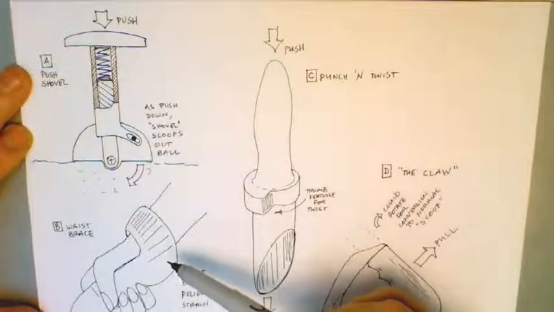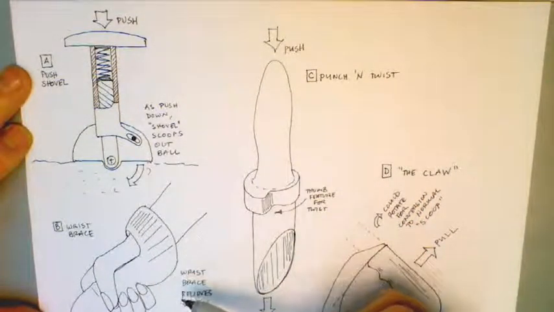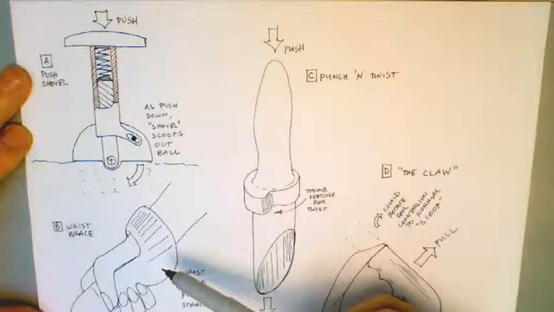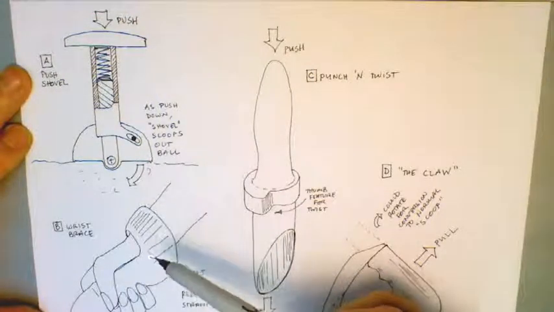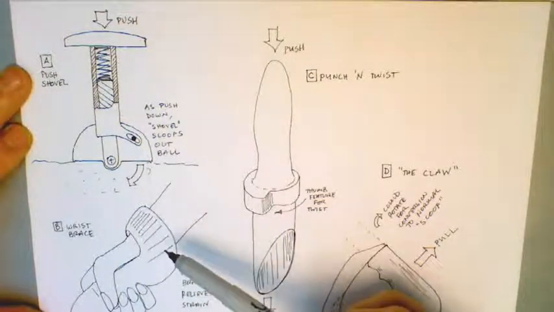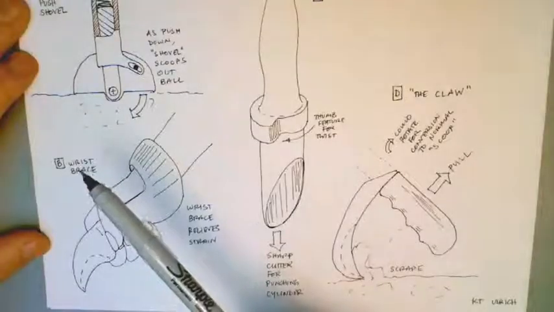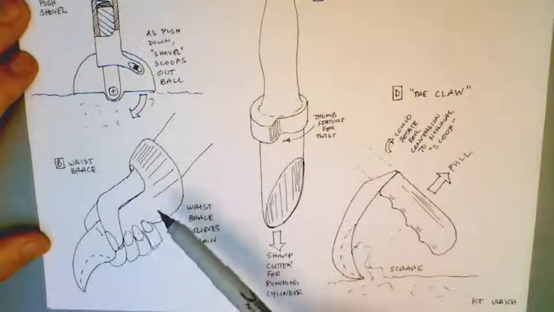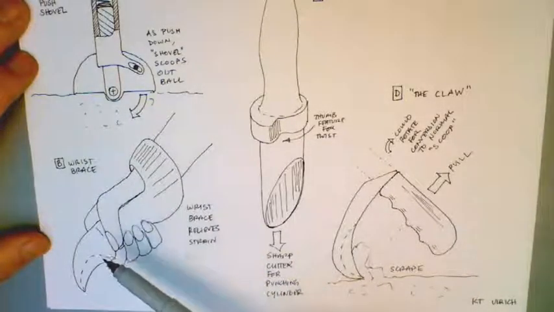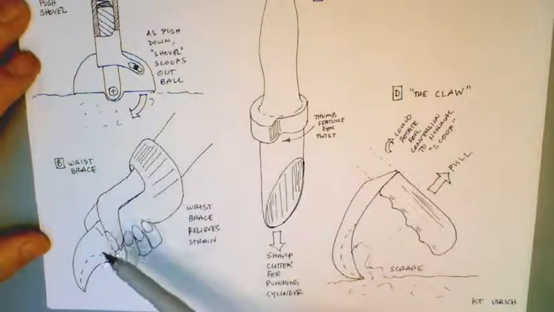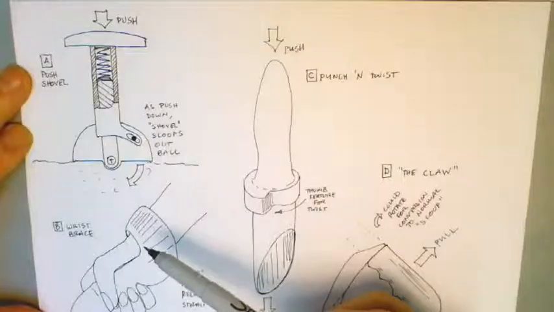Now, let me just point out this one here. This idea actually didn't come from the functional decomposition. It came from thinking about one of the pain points, which is the wrist torque that's applied when you scoop. The wrist brace idea is simply you have that brace come up over the wrist to relieve the torque on the user.